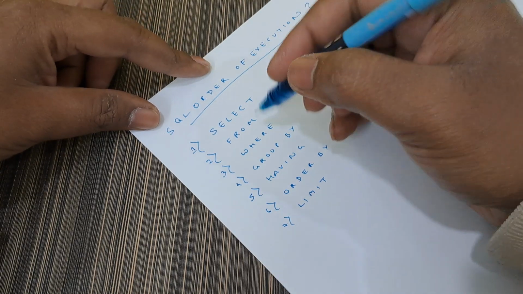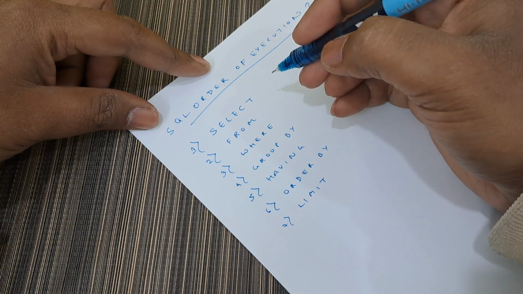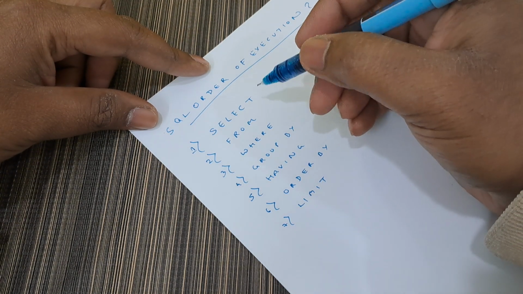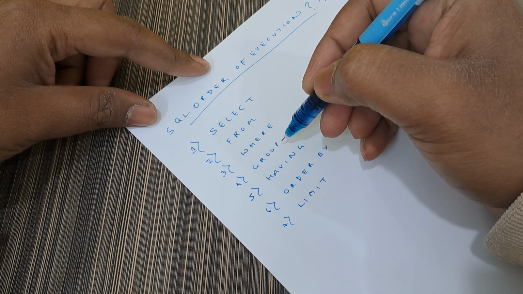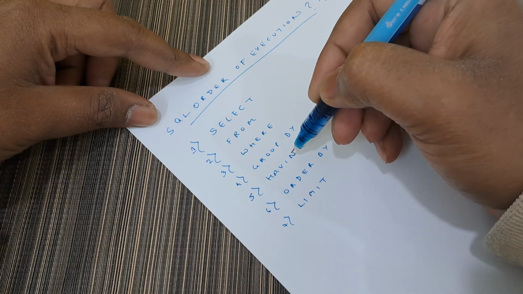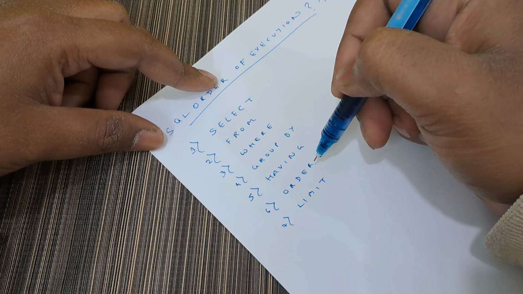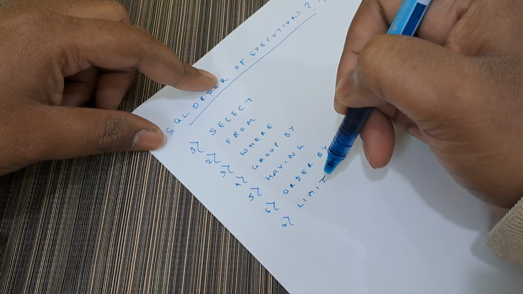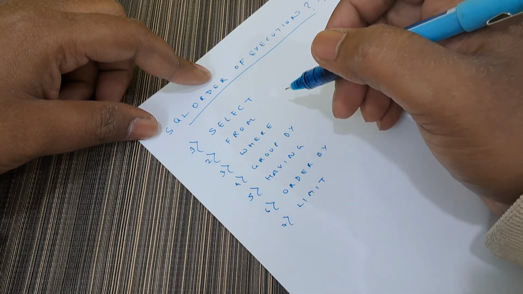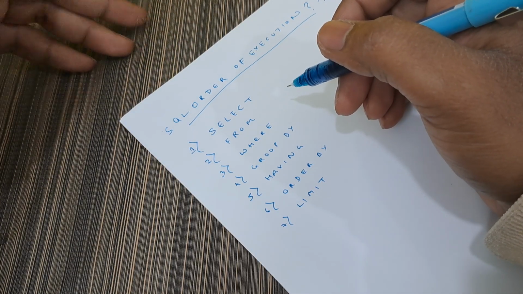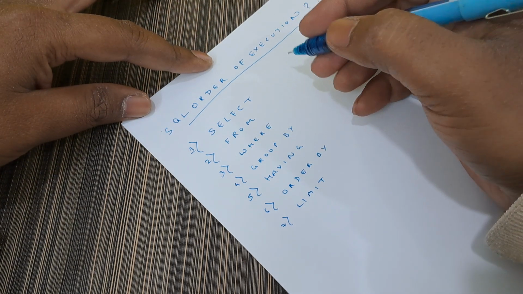So this is not what it seems. The order of execution does not go in a straight way. There is a catch. First it goes from, and then it comes to where, then group by, then having, and after having you come to select. From the select we can do an order by and then the limit. That is how the order of execution flows in SQL, be it any environment: Postgres, MySQL, BigQuery, or so on. So how will you remember it?